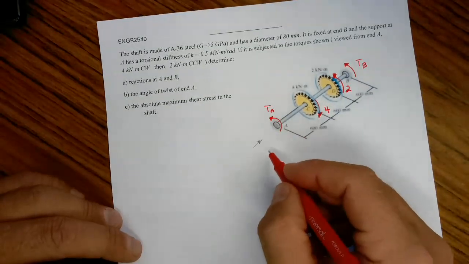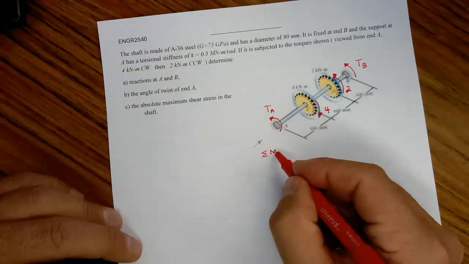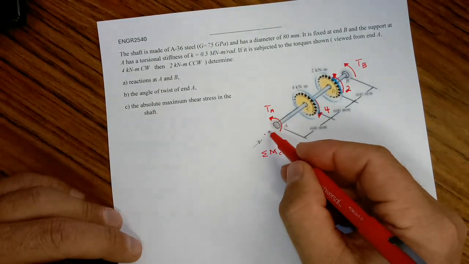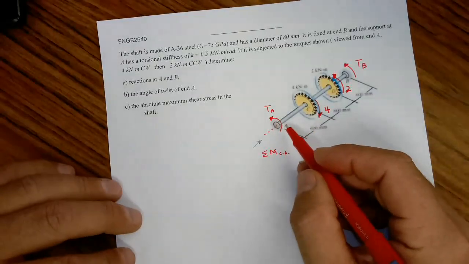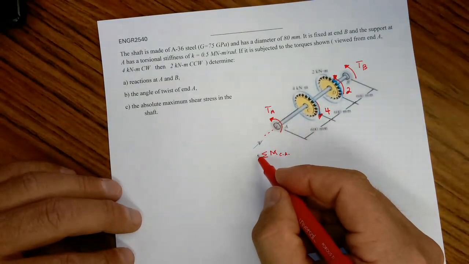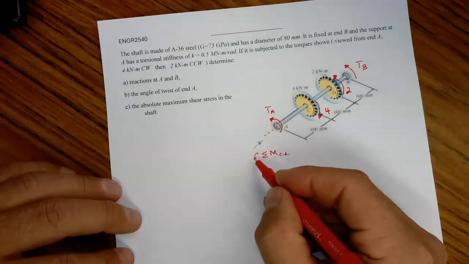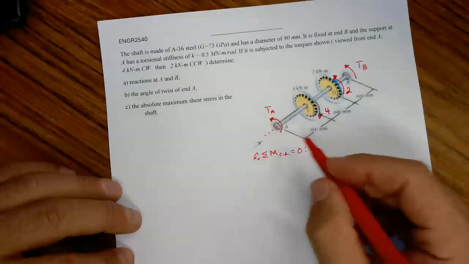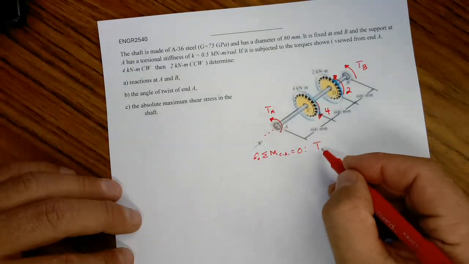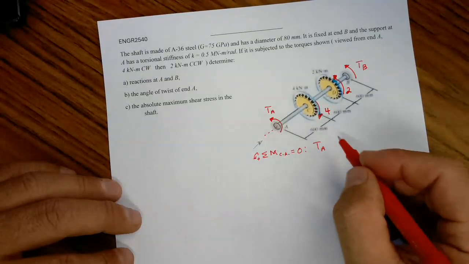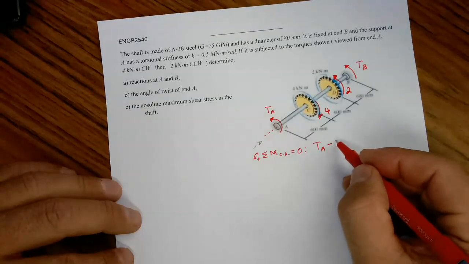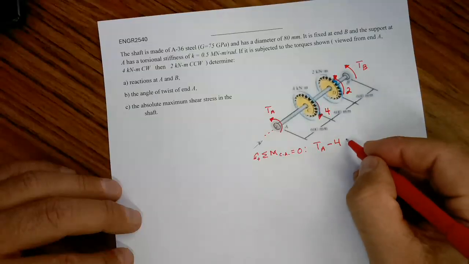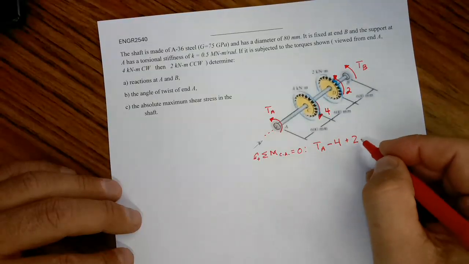So sum moments about the centroidal axis equals 0. The first thing I see is a counterclockwise torque TA. Then I see a clockwise torque of 4. Then I see a counterclockwise of 2.